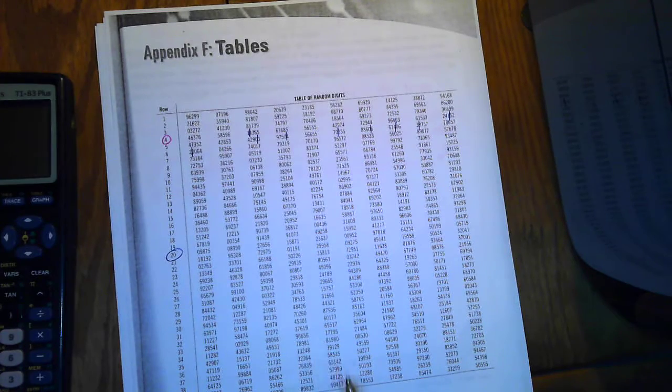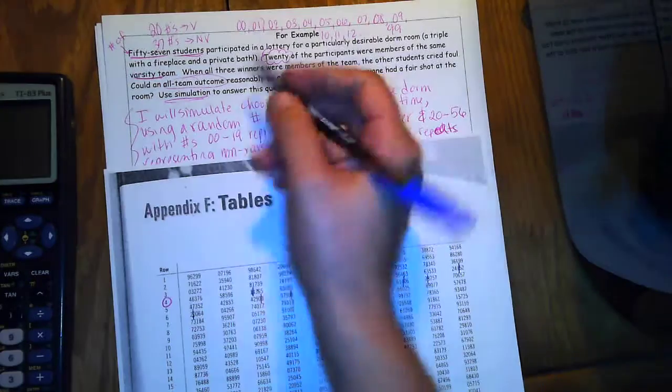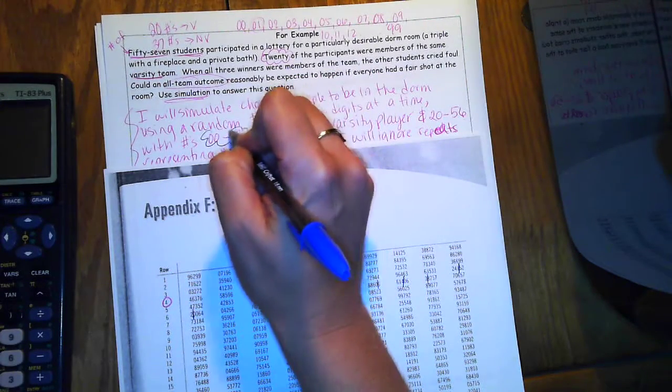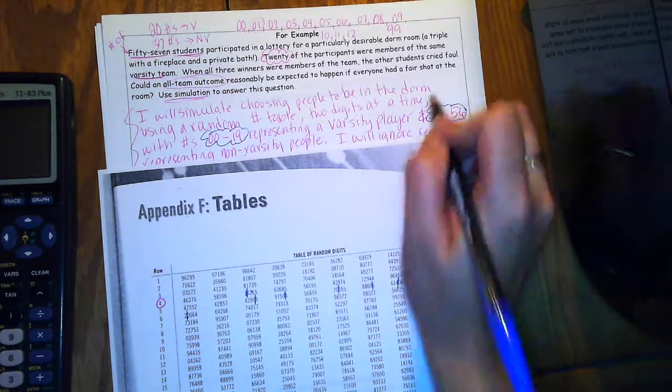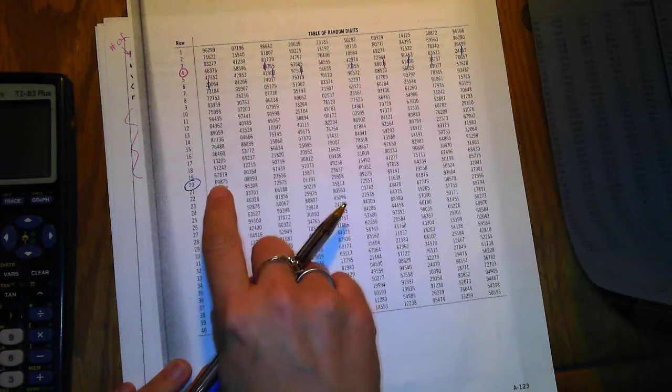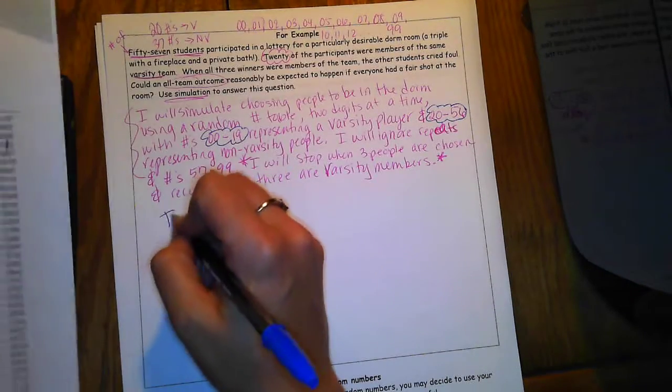Remember, this time we're doing 2 digits at a time, and then don't forget which numbers represent what? 0 to 19 are varsity, 20 to 56 are non-varsity. So starting on line 20, 2 digits at a time, 0, 9. So trial 1.